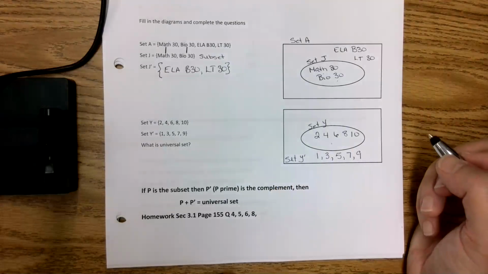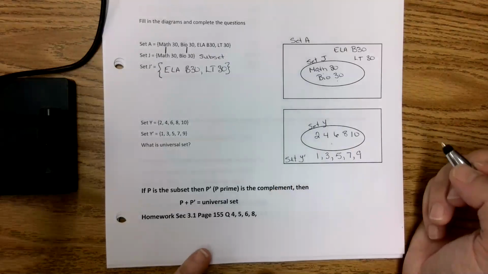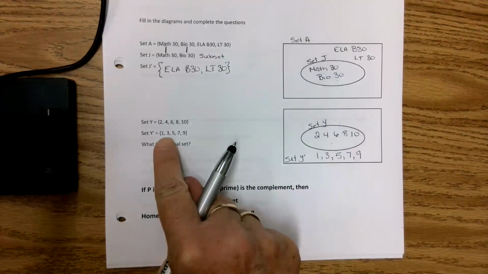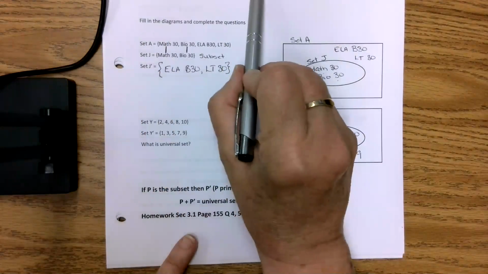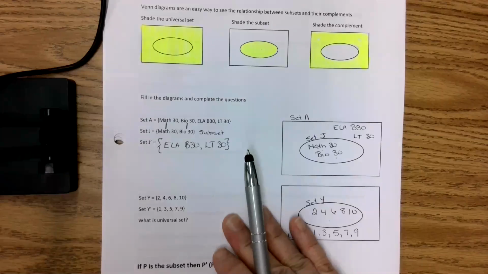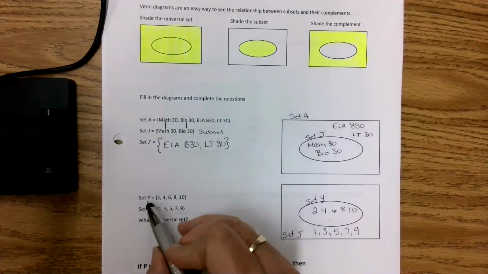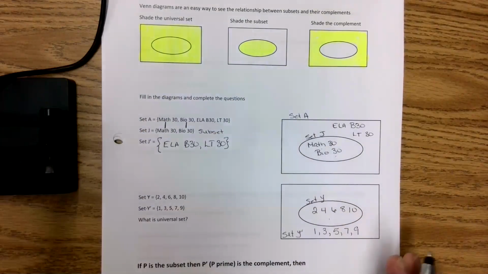This one's different because it's asking you for the universal set, which means everything in the first set plus anything new. Or, well, okay, universal set is everything. So, whoops, I'm pointing where you can't see. So I've got my subset and my complement. I've got y and y prime. So the universal set is everything in the box.